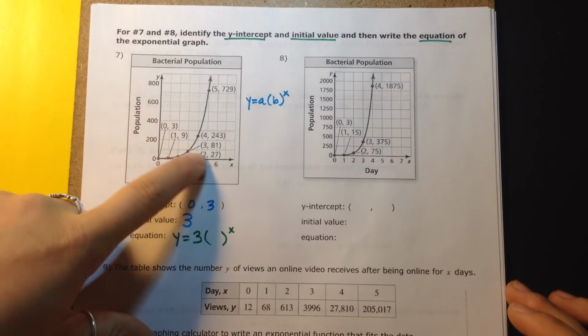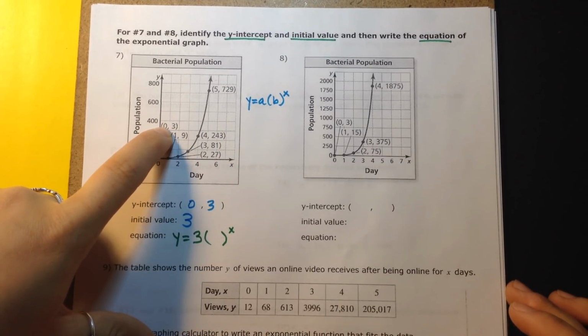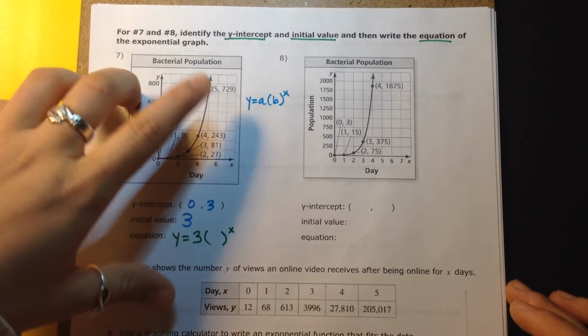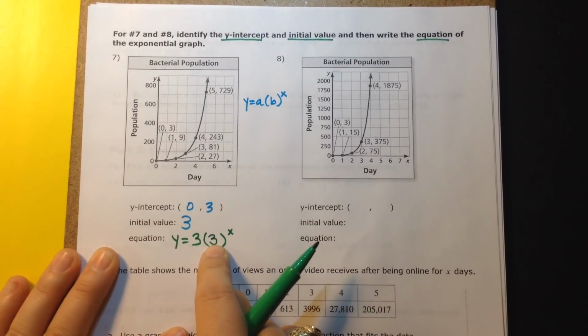So if we look at this pattern of numbers, what's happening each time? Well, it's multiplying by 3. 3 times 3 is 9. 9 times 3 is 27. 27 times 3, 81, and on and on. So this factor, or what's happening each time, is that I'm multiplying by 3.